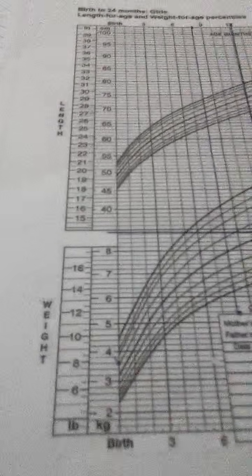Then you have to draw the vertical line. Right. After drawing the vertical line of this girl who is 8 months old.